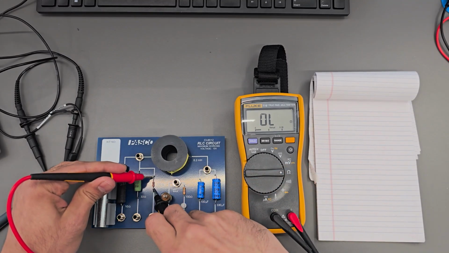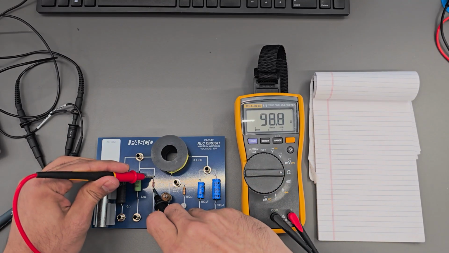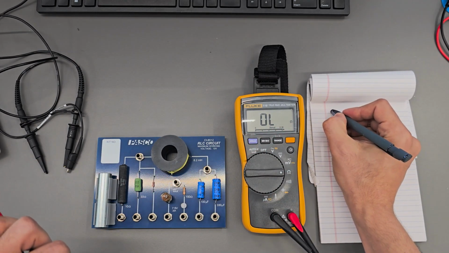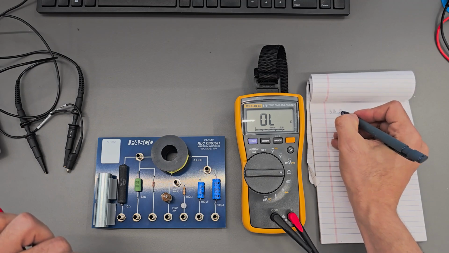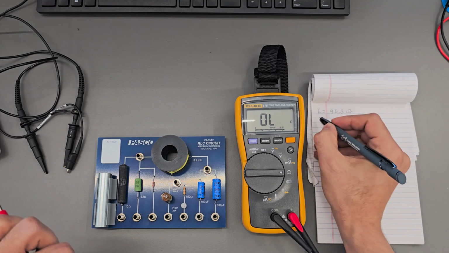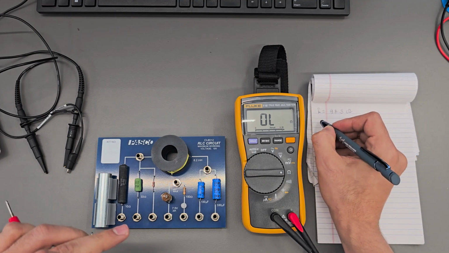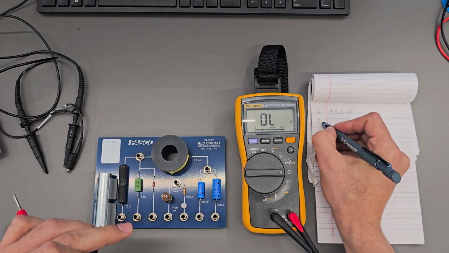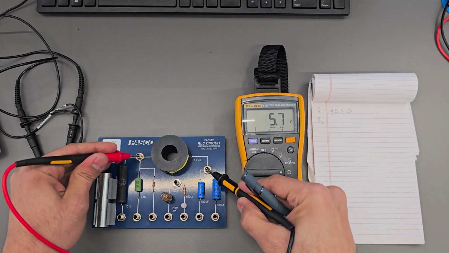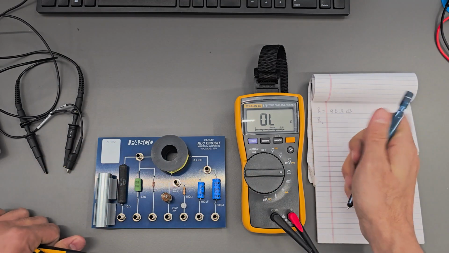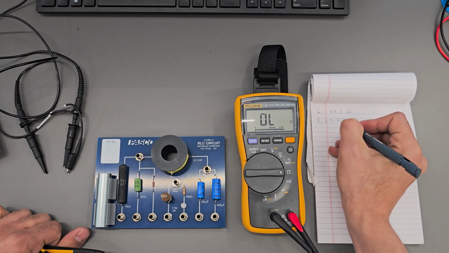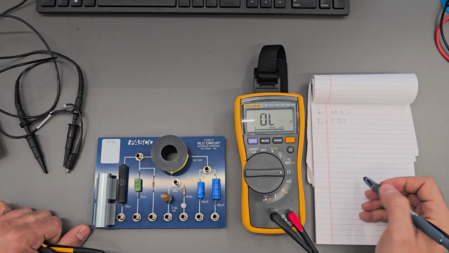So for this one it is 98.8 ohms. Write it down, 98.8 ohms, the resistance. And basically we need to measure the resistance of the coil, let's say RL. So we put these two probes here, and it becomes 5.7 ohms. So this is equal to 5.7 ohms. And let's connect the circuit.